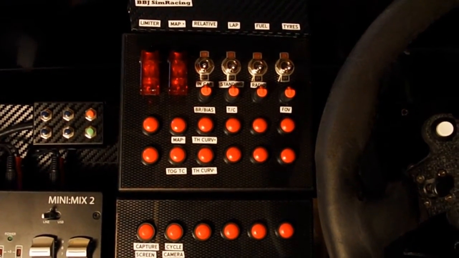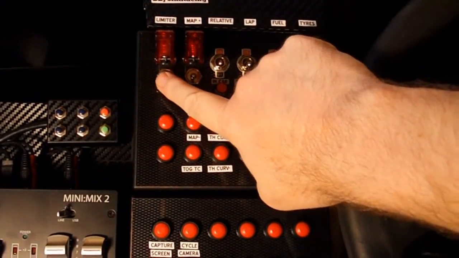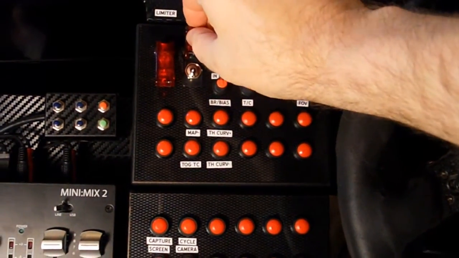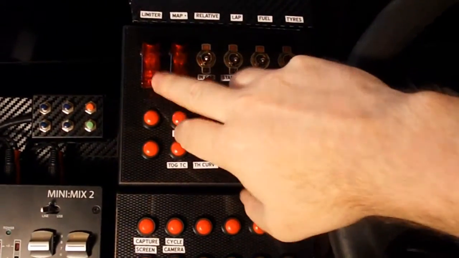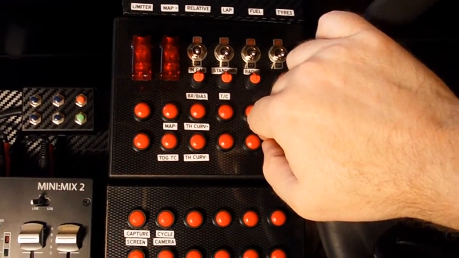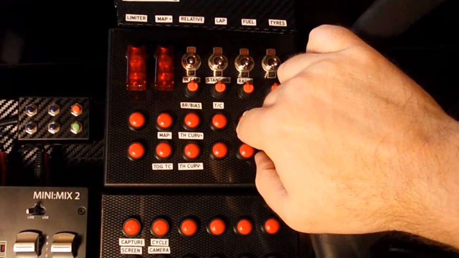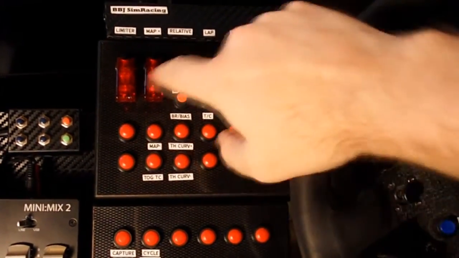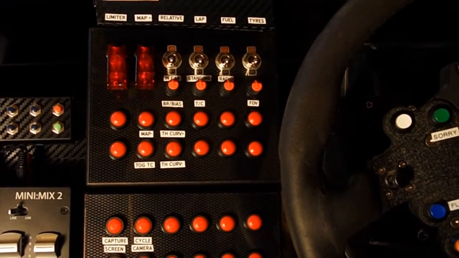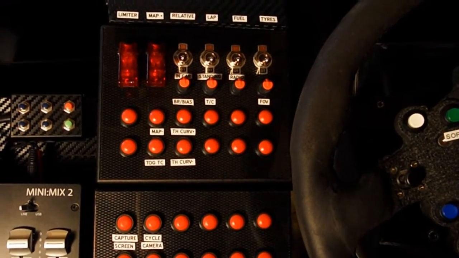So if we start at the top, on the two safety toggles, I've got the pit lane limiter and the engine map plus button. Now the reason I decided to put these on the safeties is these are buttons that you don't want to hit accidentally, obviously. You don't suddenly want to find yourself doing 45 mile an hour down the straight at Le Mans, and you don't want to accidentally turn your engine into fuel saving mode, which is something I have done on a couple of occasions and not realised I've done it, which is a bit of a pain.